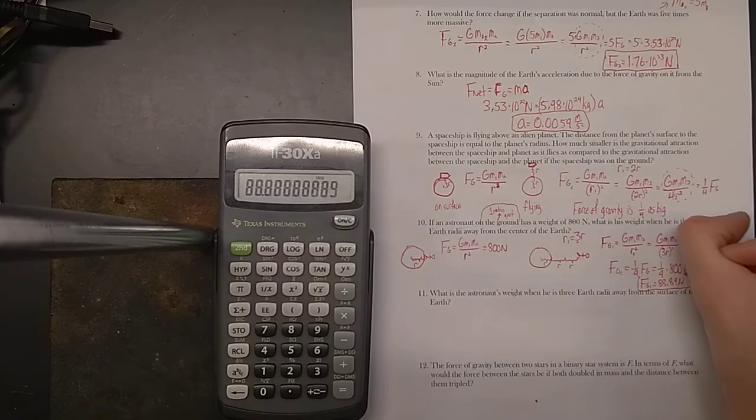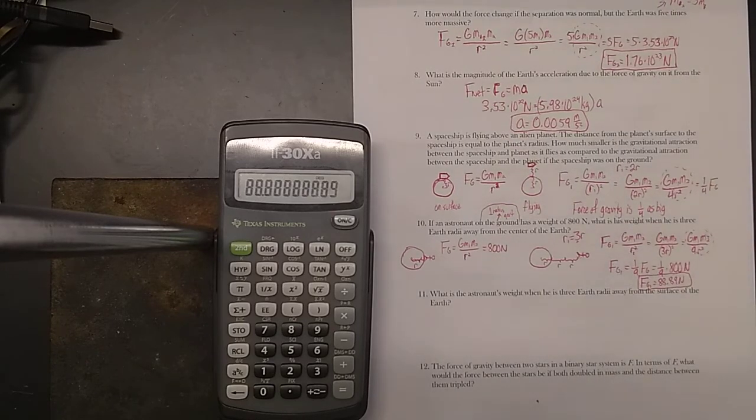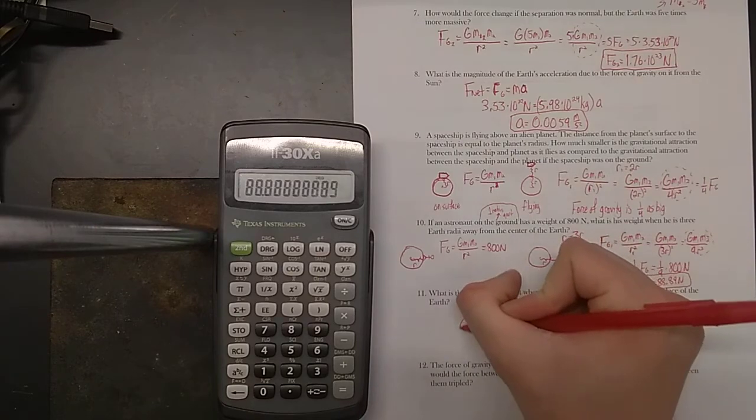And that makes sense. He got farther away from Earth, so the force of gravity decreased. His weight is less than it was. The next question, at first glance, looks exactly the same: what is the astronaut's weight when he is 3 Earth radii away from the surface of Earth? But notice it says 3 Earth radii away from the surface. How far is this astronaut from the center? So we're talking about this situation.